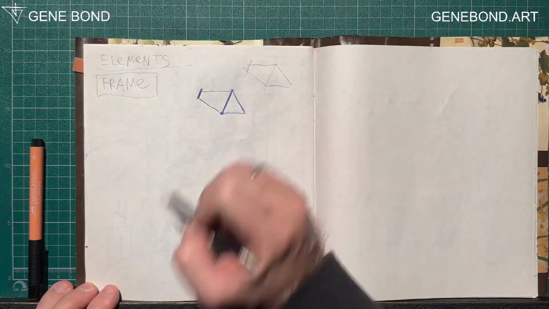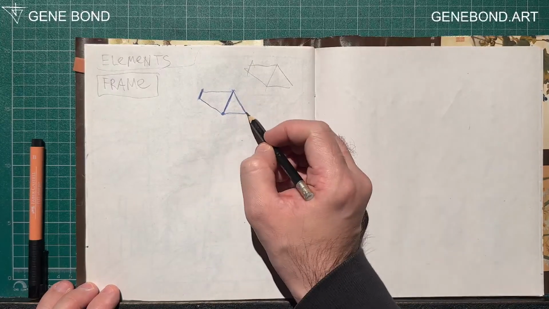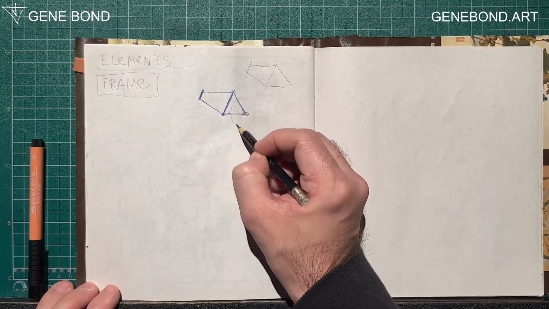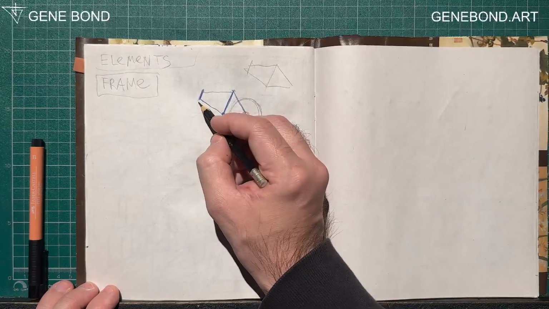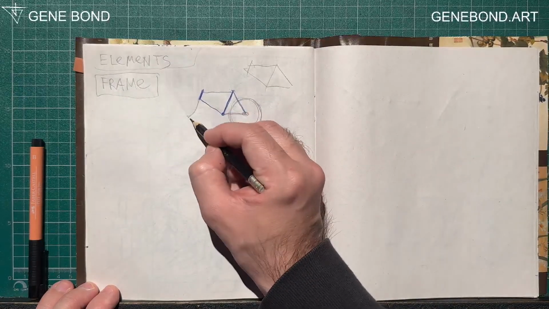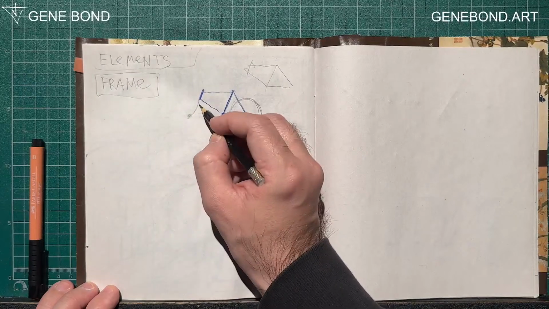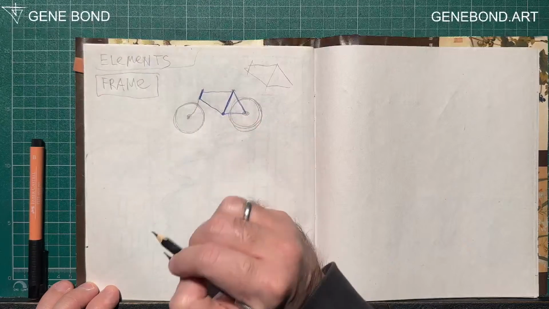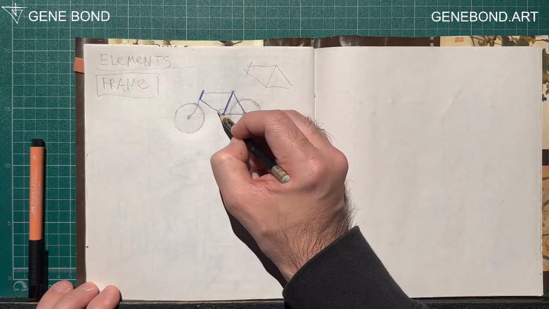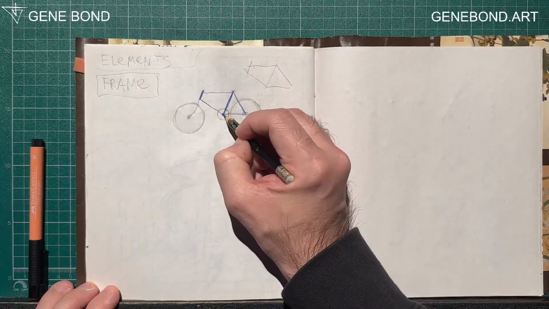Then to this shape you can add wheels, let's say the rear wheel, your front wheel, then the pedals.